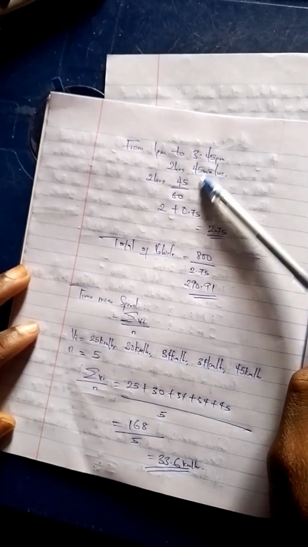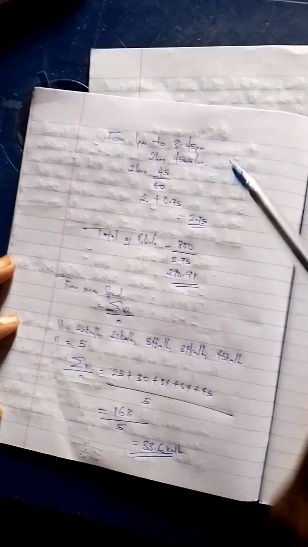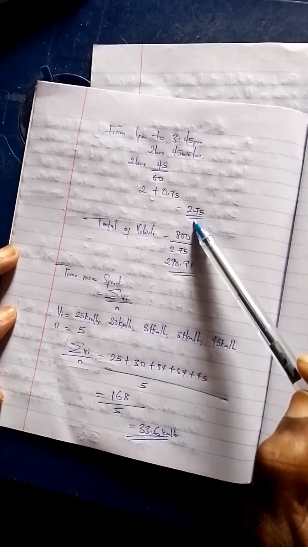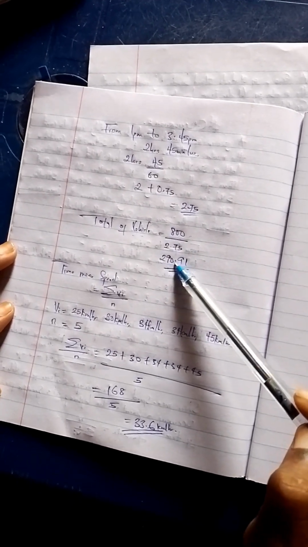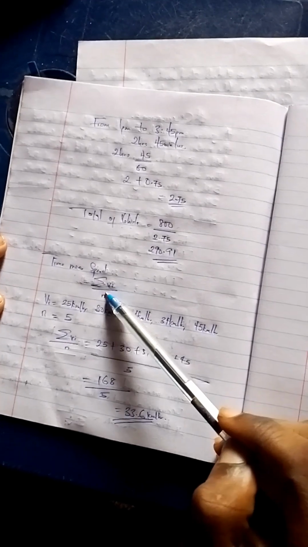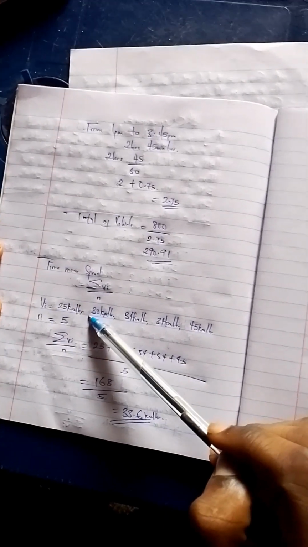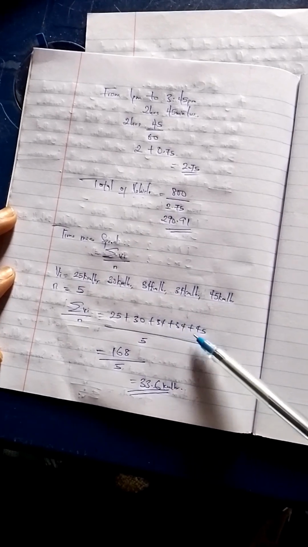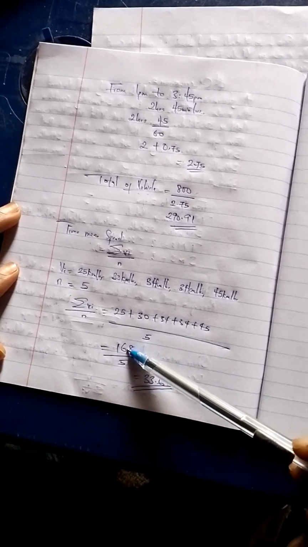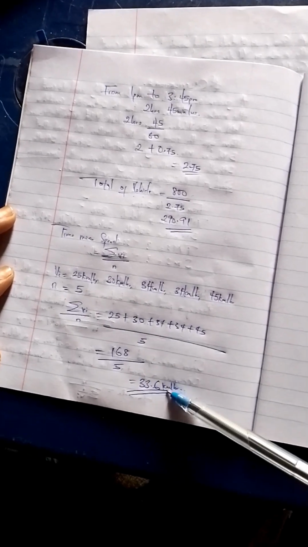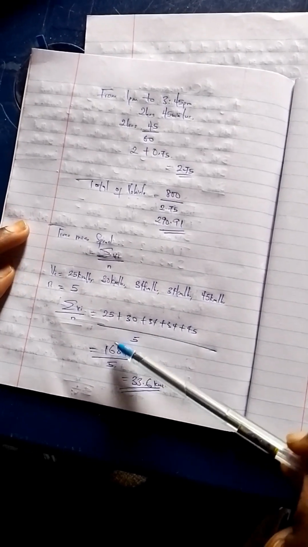And don't forget I was able to convert my time to hours. We have 2.75 hours and the total number of vehicles, that is 800 divided by 2.75. We have 290.91. I was able to calculate my time mean speed, summation of Vi over n. I listed my Vi in kilometer per hour. That is 25 plus 30 plus 34 plus 34 plus 45 divided by 5. I was able to calculate it and I get 168 divided by 5. That is 33.6 kilometer per hour when I divided it.